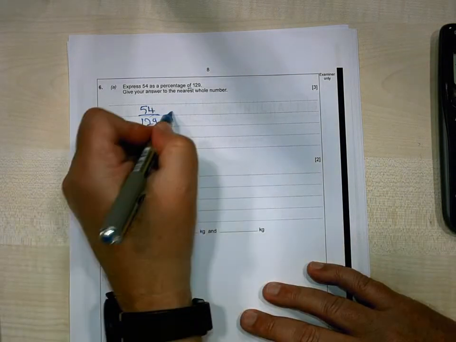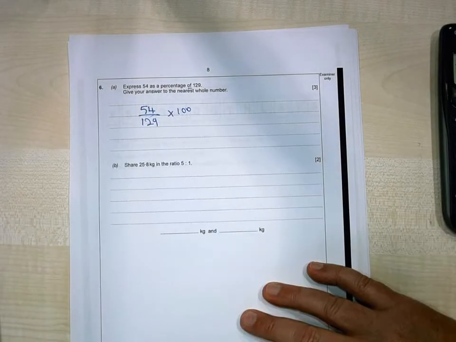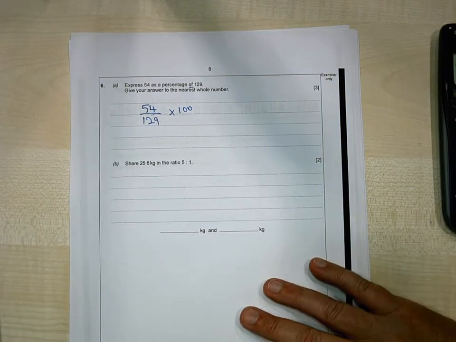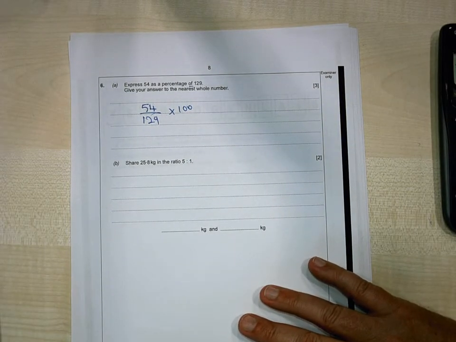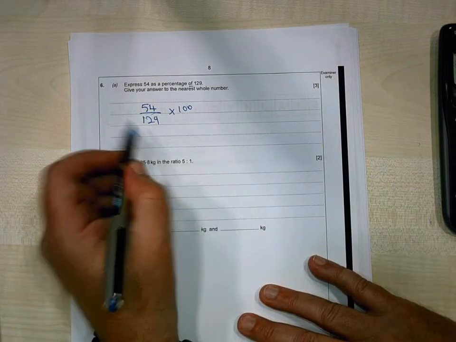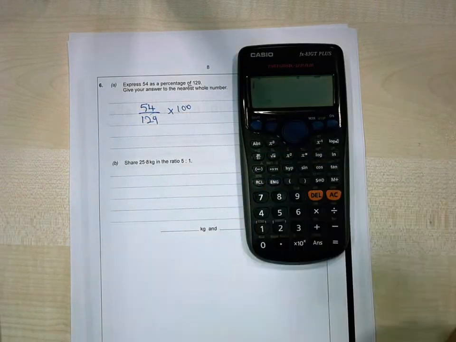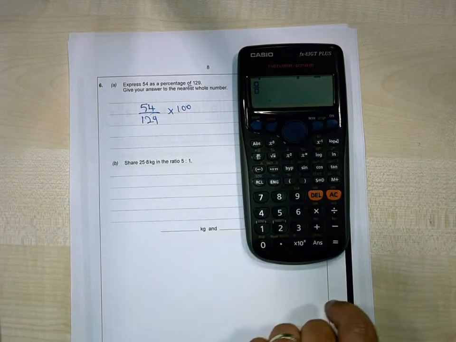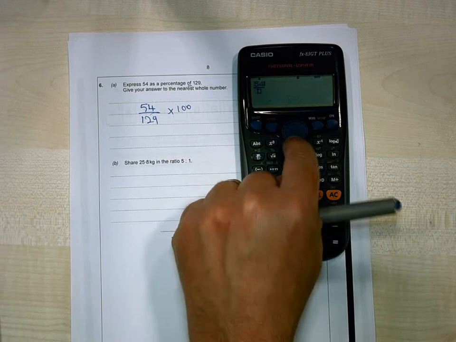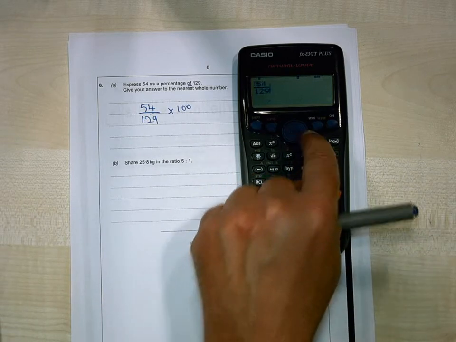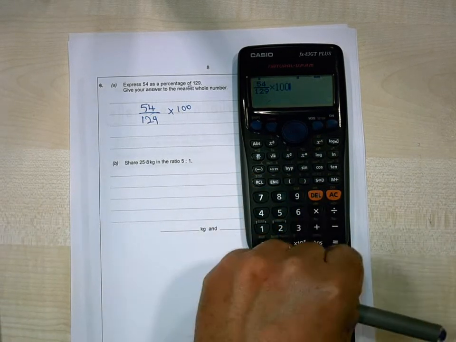To turn it into a percentage, you times it by 100. So if you're writing one thing as a percentage of another, you write it as a fraction, 54 out of 129, and then multiply it by 100. And calculate the fraction button, 54, 129 times 100.